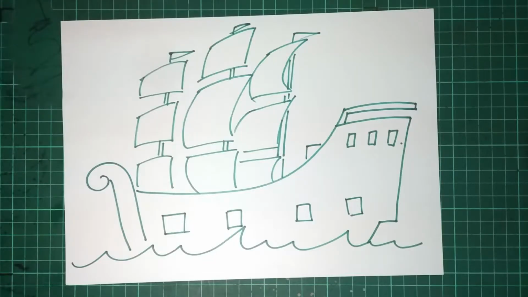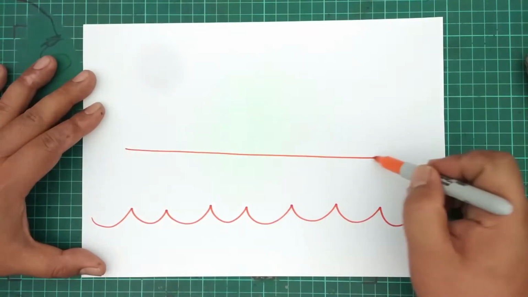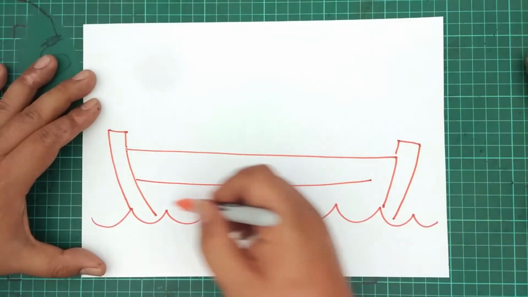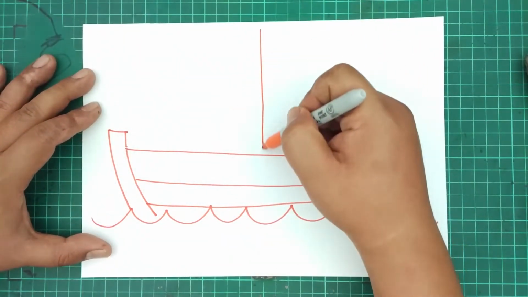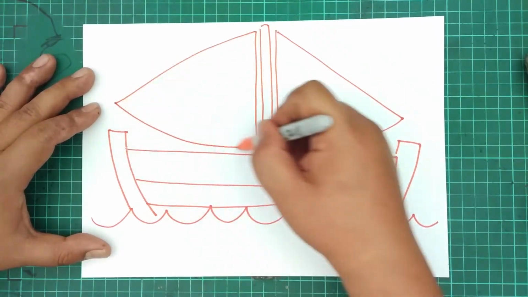So first we're going to create the sailboat. We're going to create the water and then the shape of the ship. Give it a little bit of detail and don't forget the pole for the sail, and then we're going to draw the sail in triangular shape.